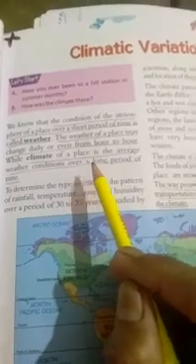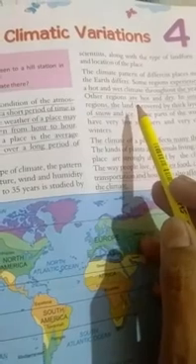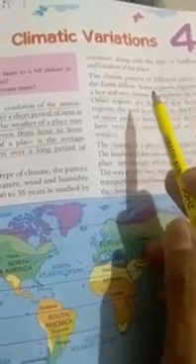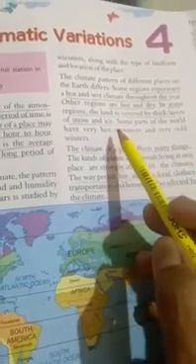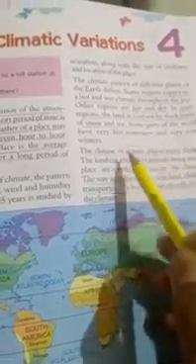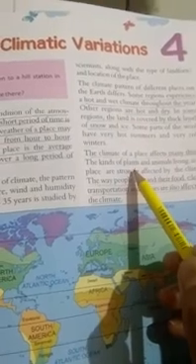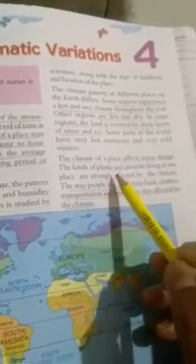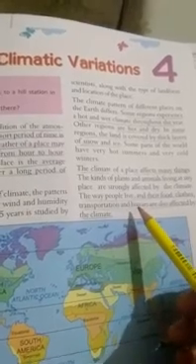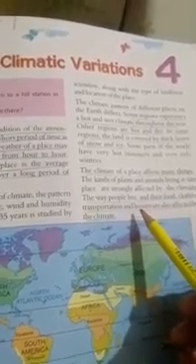The climate in the Himalaya range is cold. The climate in and around Chennai is hot and humid. Factors affecting climate. Different places in the world have different types of climate. The climate of a place affects the people living there in many ways. The clothes they wear, the food they eat, the type of houses they live in are all affected by the climate.